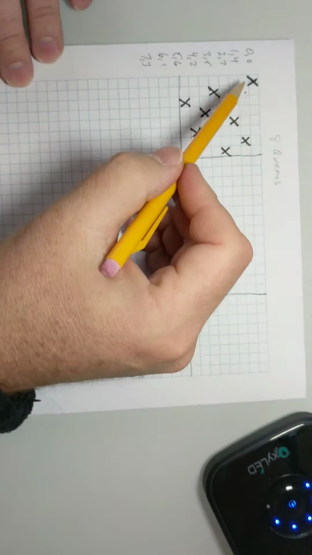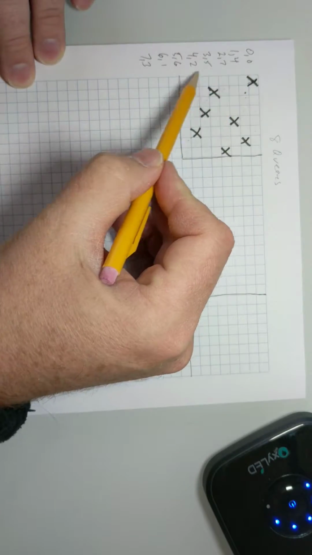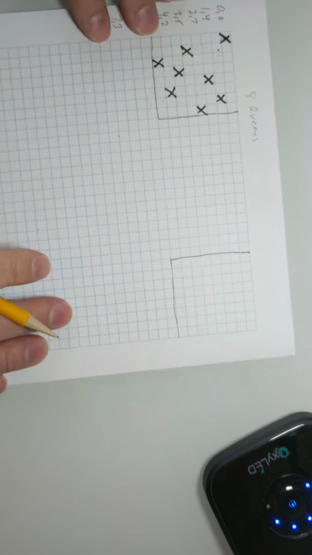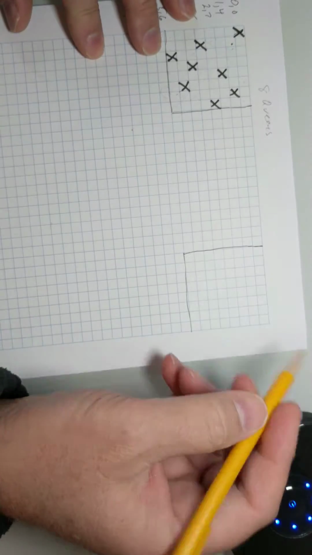So how do you do that? And by the way, these would be the coordinates. So this would be your answer, right? So how do you solve this? Well, let's take a look.